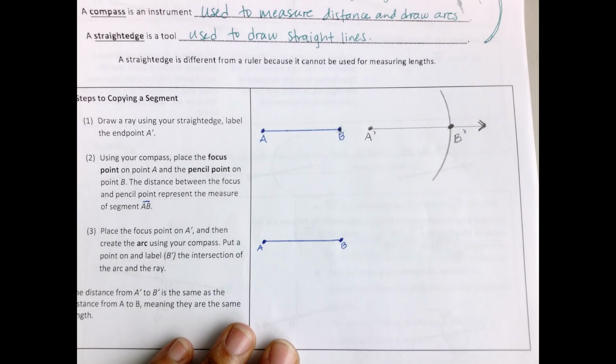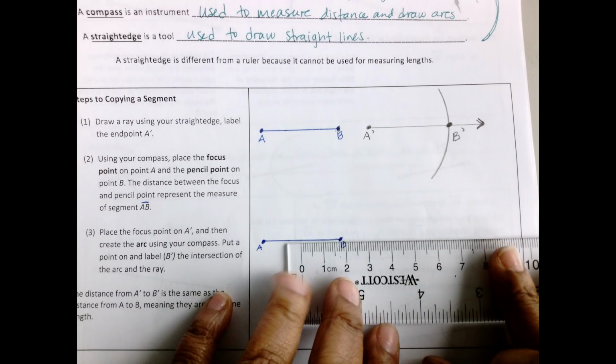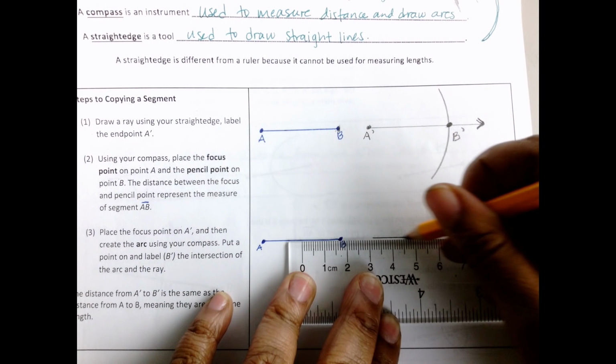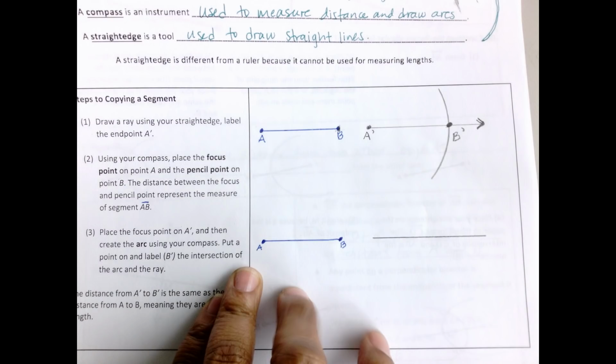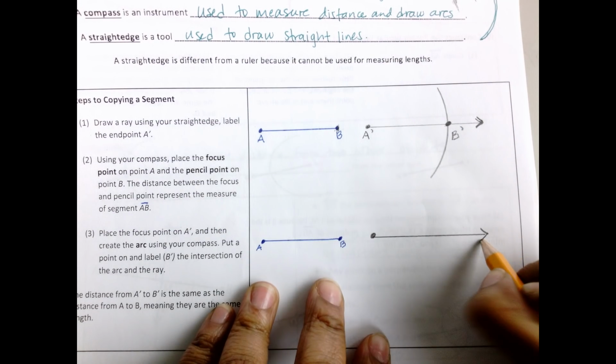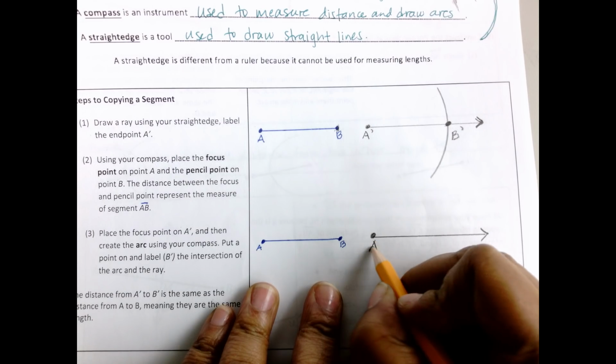We start by drawing a ray. So we're going to draw a ray using our straight edge. Okay, again, name this A prime.